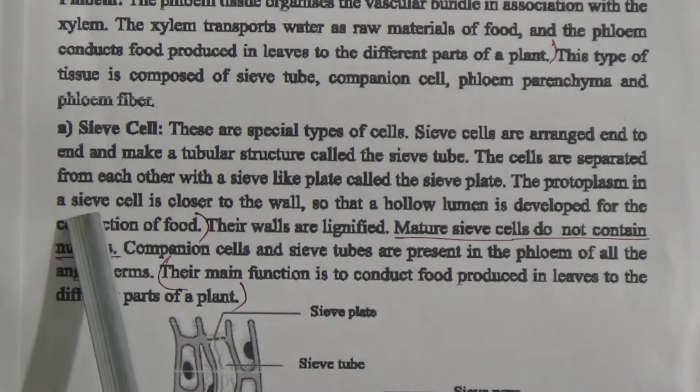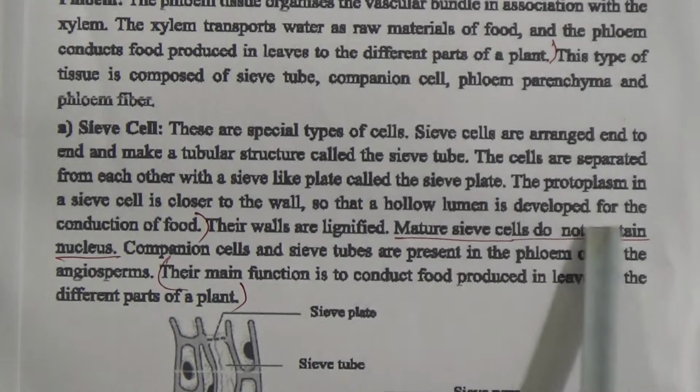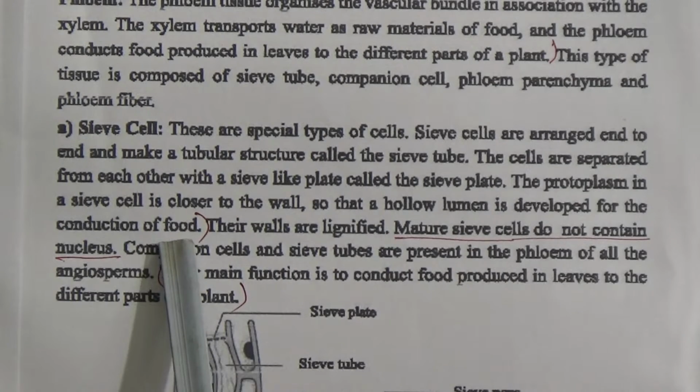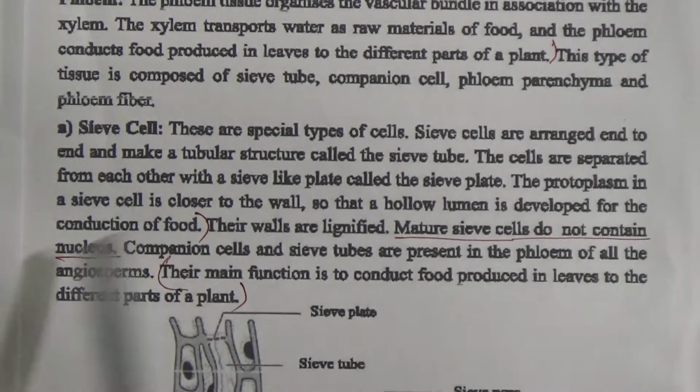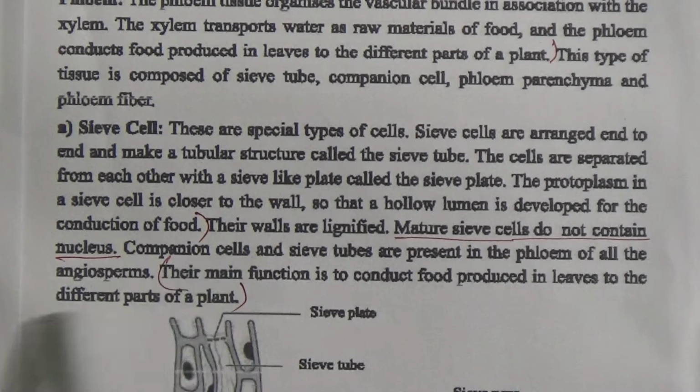The protoplasm in a sieve cell is closer to the wall so that a hollow lumen is developed for the conduction of food. Mature sieve cells do not contain a nucleus, and their main function is to conduct food produced in the leaves to the different parts of the plant.